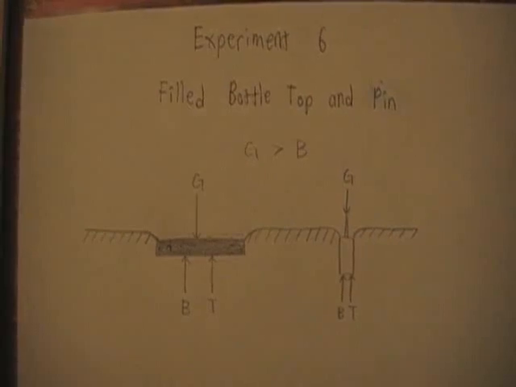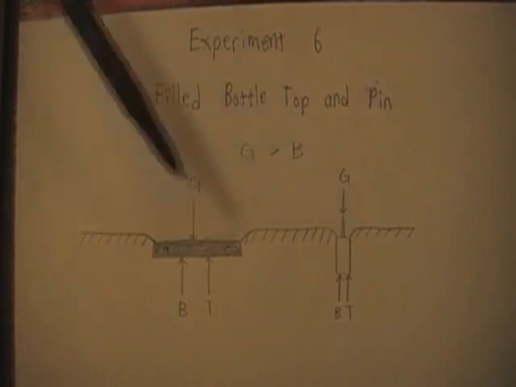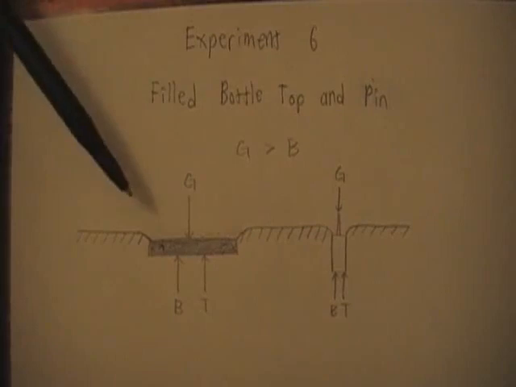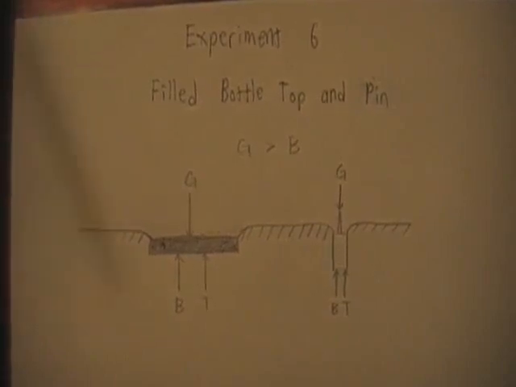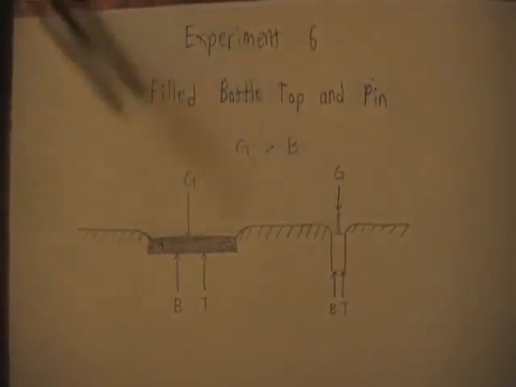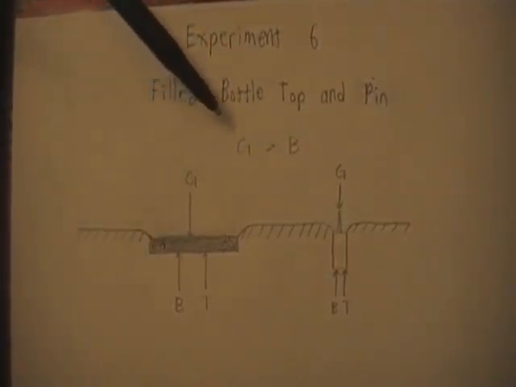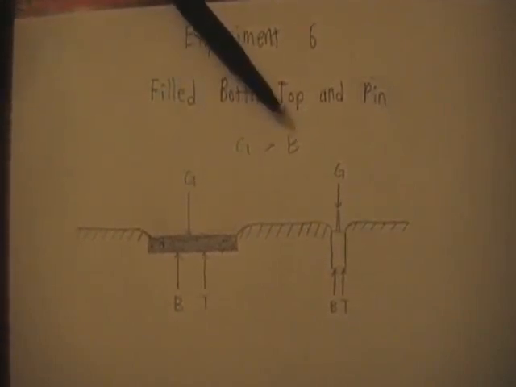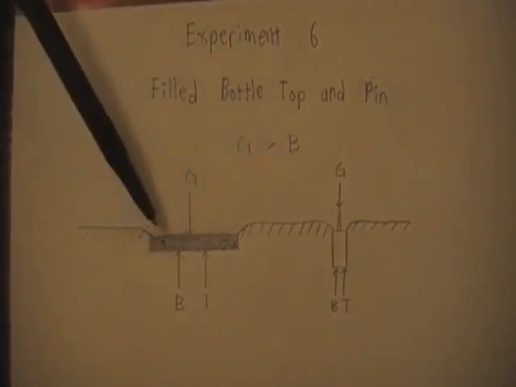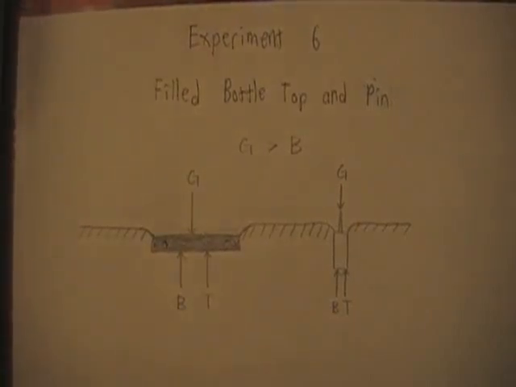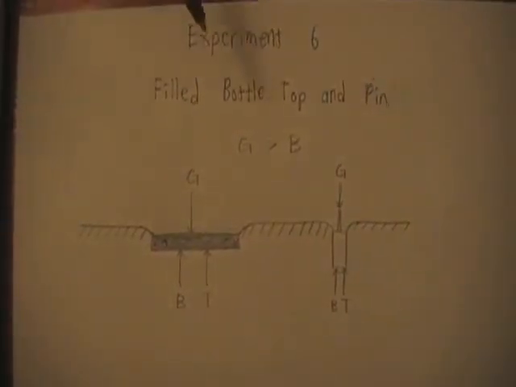Experiment 6 is very similar to experiment 5 in that we have a bottle top and a pin both floating in water. The important difference in this experiment is that we've filled in the bottle top so that it's now actually more dense than the water it's floating in, just like the pin. The result is that for both the bottle top and the pin, the gravitational force is greater than the buoyancy force. However, due to surface tension, they both stay afloat. So the question once again is, will they attract or repel each other?